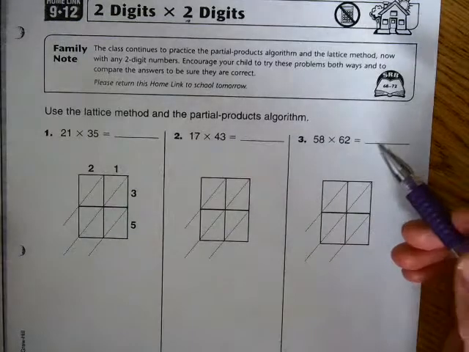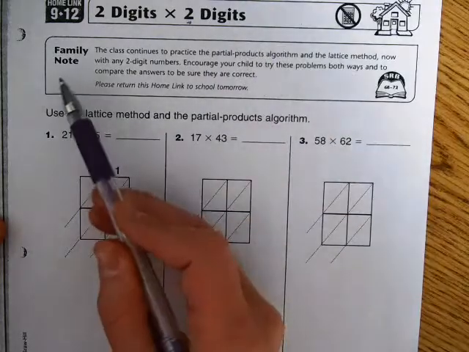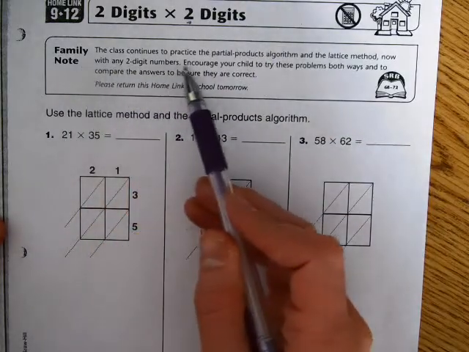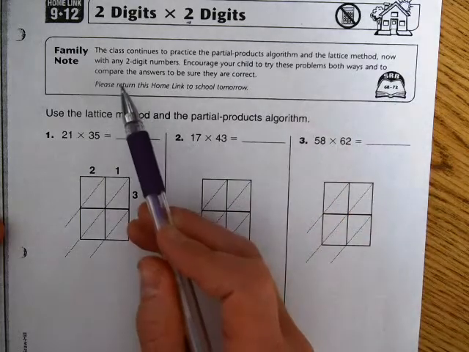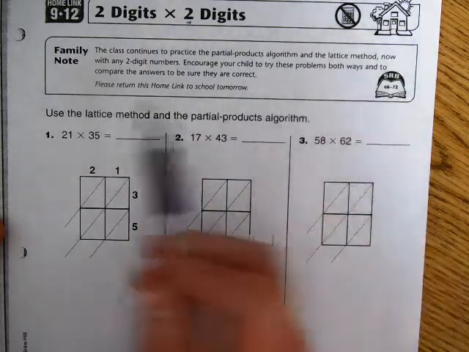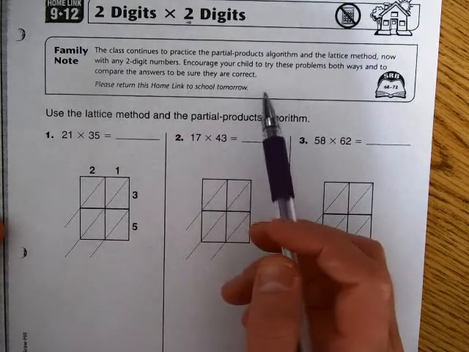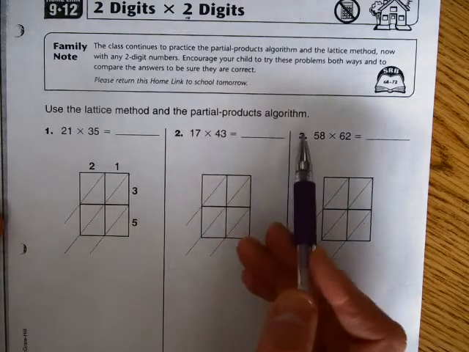This is Homelink 912, two-digit by two-digit multiplication. Family note. The class continues to practice the partial products algorithm and the lattice method, now with any two-digit numbers. Encourage your child to try these problems both ways and to compare the answers to be sure they're correct. Use the lattice method and the partial products algorithm.